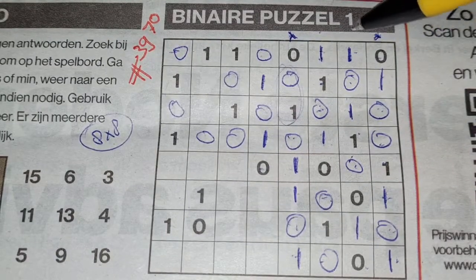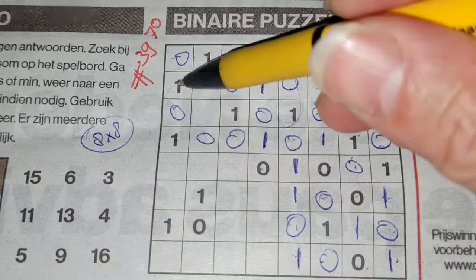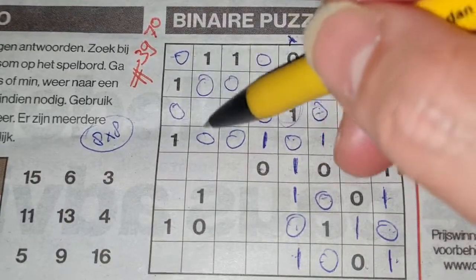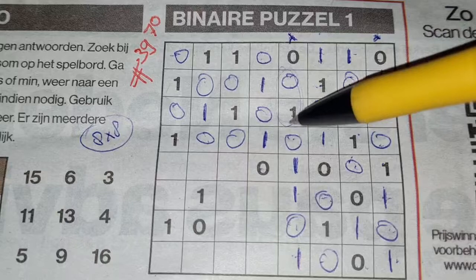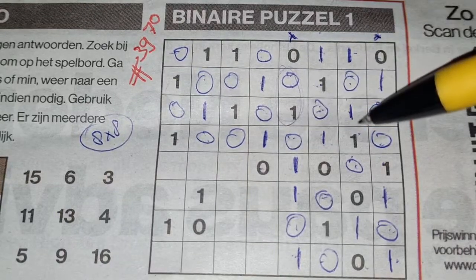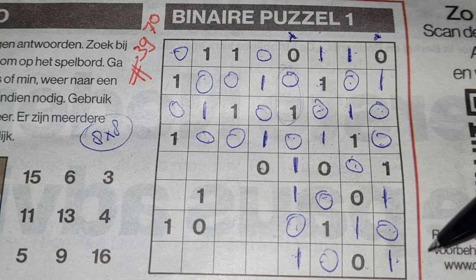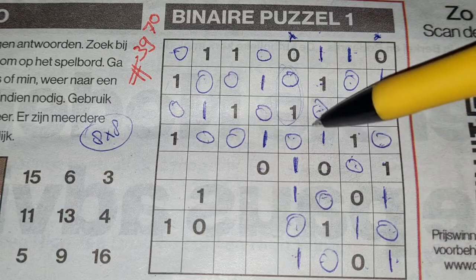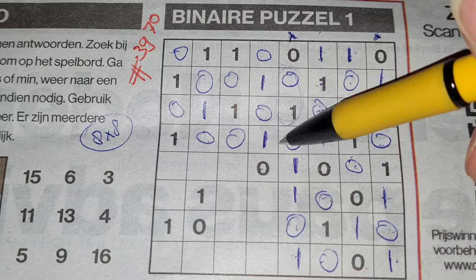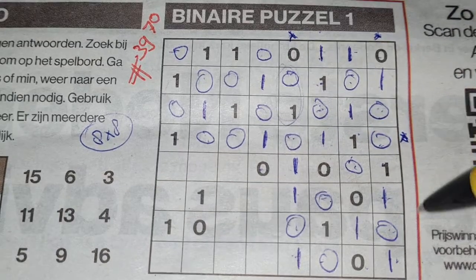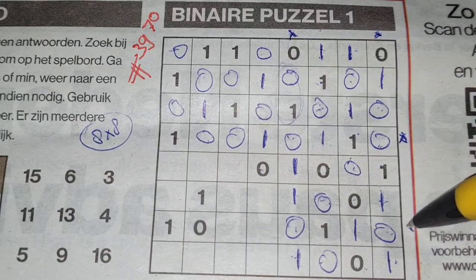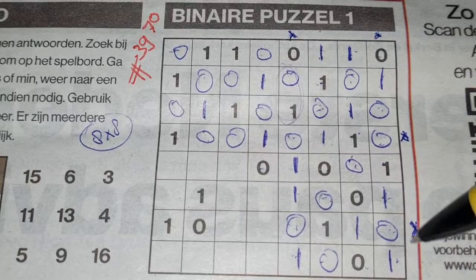Okay. 1, 2, 3, 4 ones, so the rest are O's. Between two O's comes an 1. Then, interesting. Yeah. We need to compare again this row and that row.